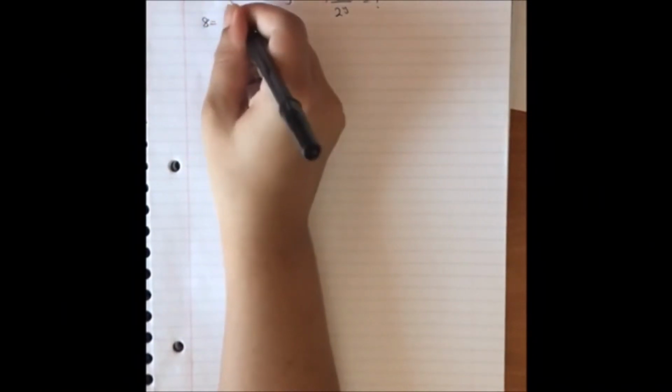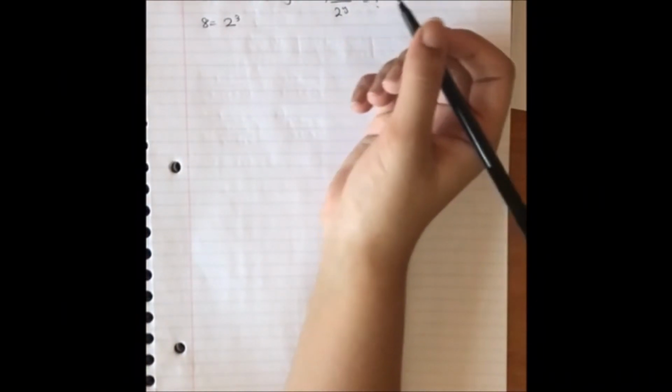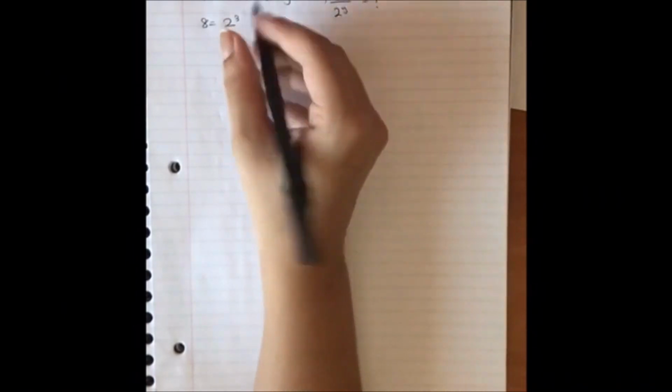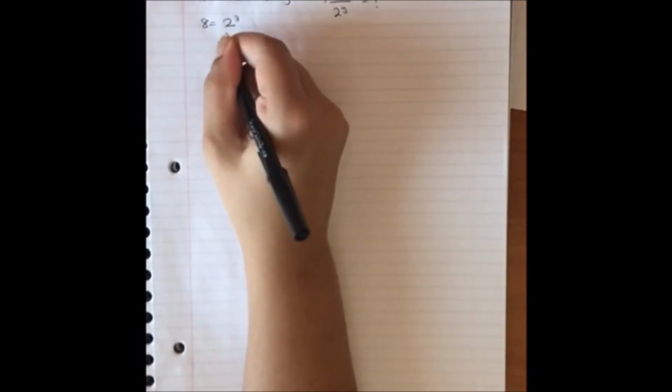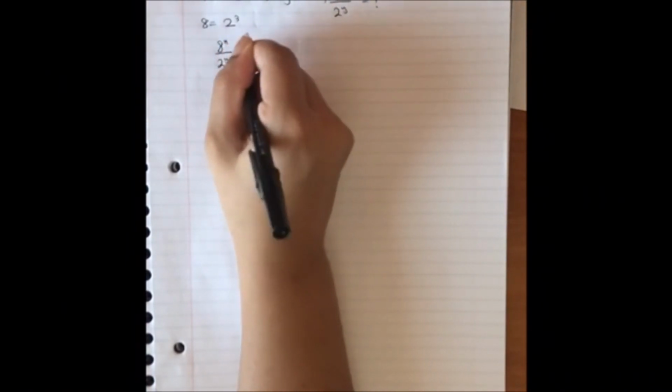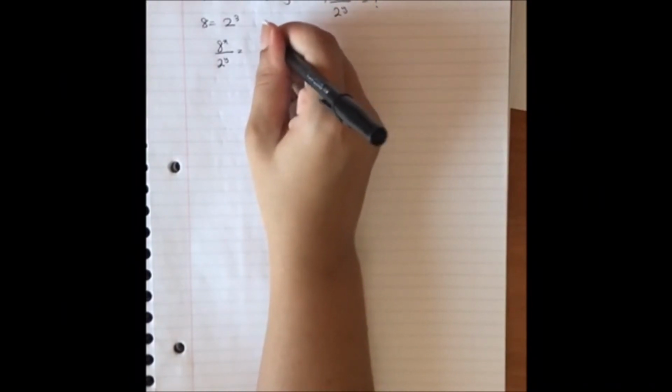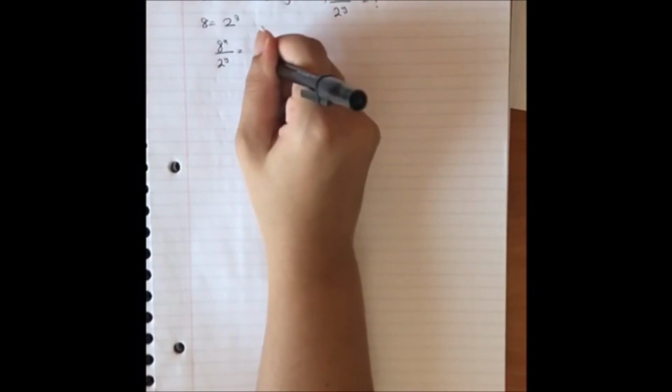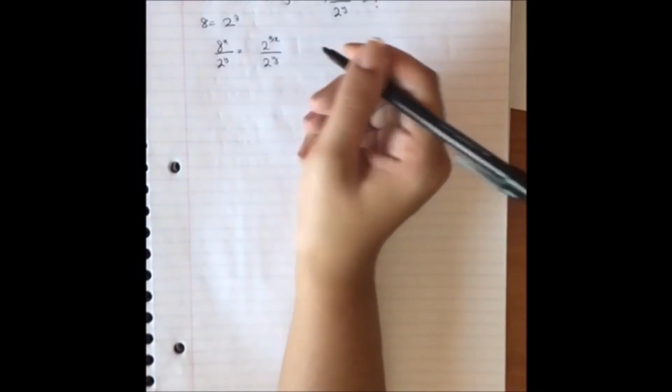So the first thing to do is to note that 8 is equal to 2 to the third power. That's what you have to pick up on immediately. And so what that tells you is that this factor, 8 to the x over 2 to the y, is equal to 2 to the 3x power over 2 to the y.